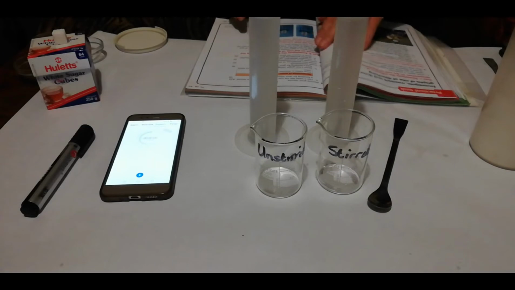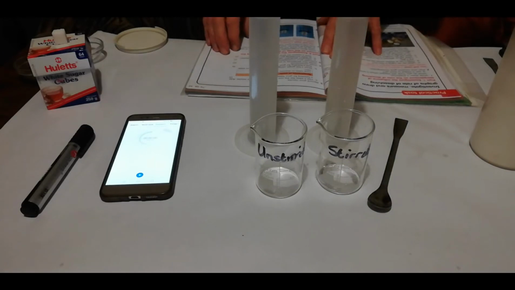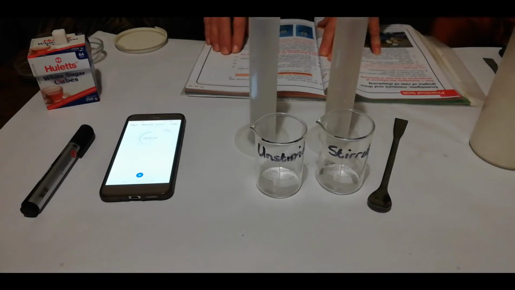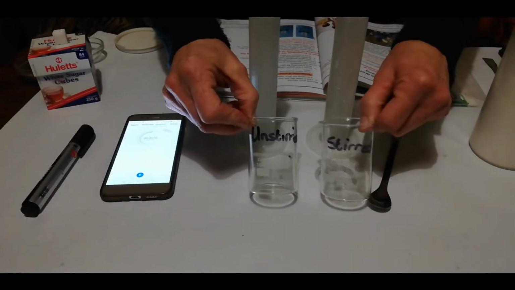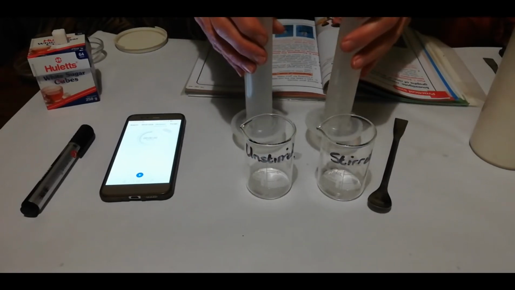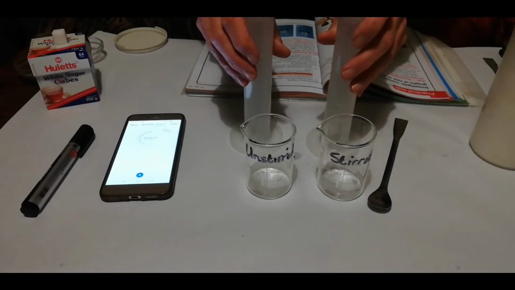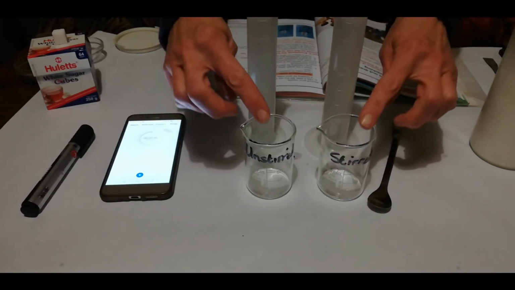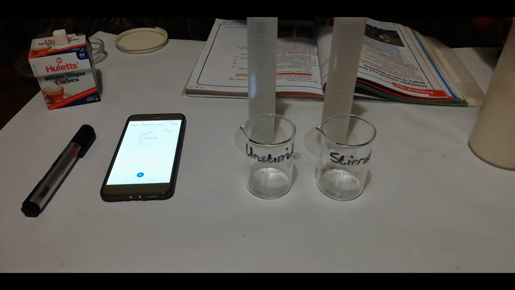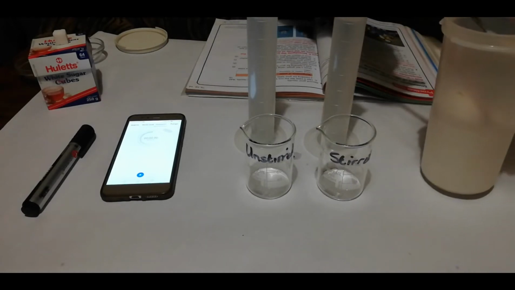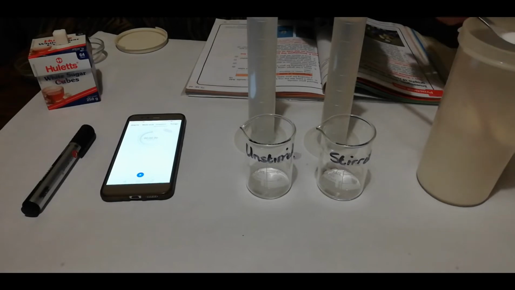Right, so now experiment number 2. This says we are going to investigate the influence of stirring on the rate of dissolving. So once again, I have unstirred and stirred. We're going to put 80 milliliters of water into each one. So I've already measured off the water in there. But into each one of these, you've guessed it, the same amount of salt into each container. So we're going to do this again.